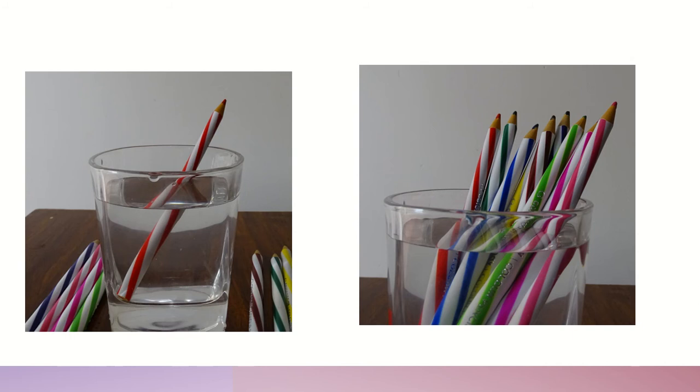Another experiment we can conduct at home is this. See, a lot of color pencils kept in a tumbler containing water, and you can see the pencil bent. Actually, when you take it out, you can see it is not bent. I have made a separate video on this experiment, and I'll be giving you the link of that video in the description box. Go and watch that video. Everything is clearly explained in that.